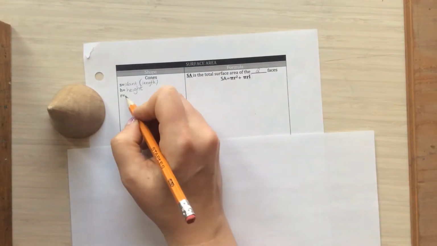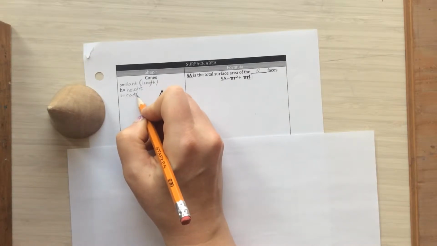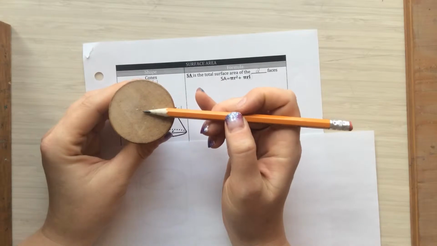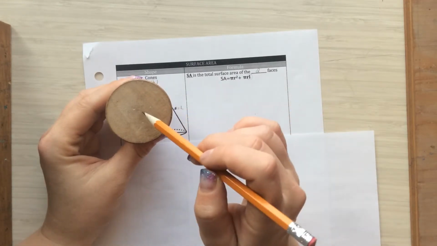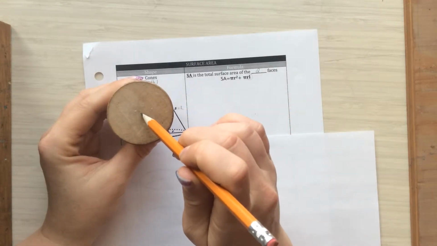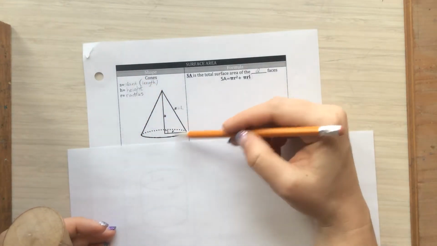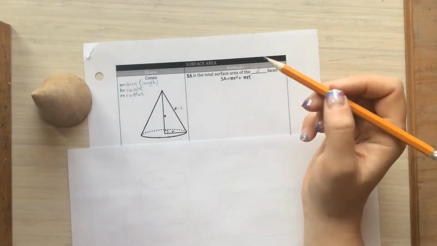And R stands for radius. And we know that radius is halfway across the circle, right? Diameter is all the way across. Radius is from the very middle part all the way to the outside. So that's our radius on our symbol here.